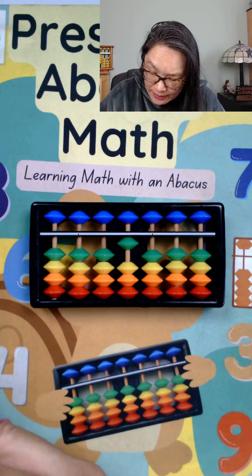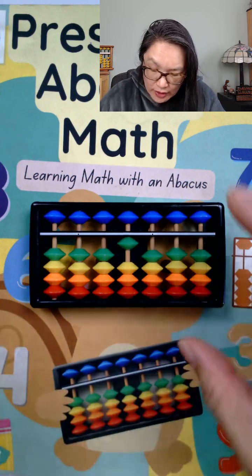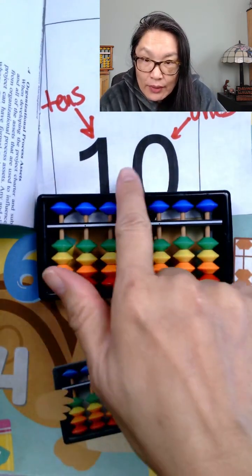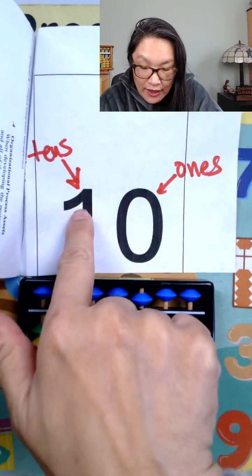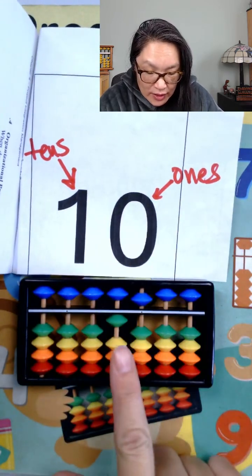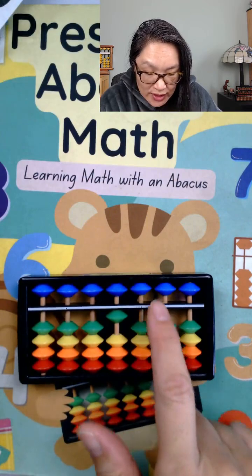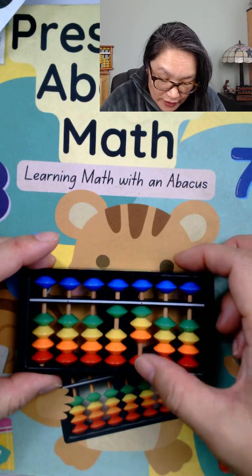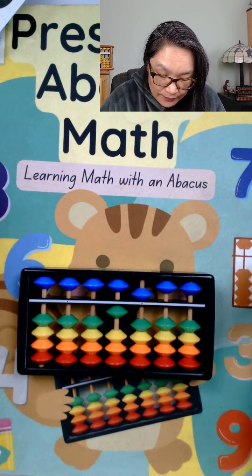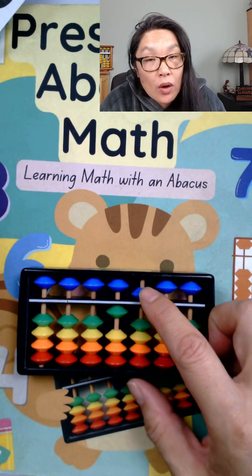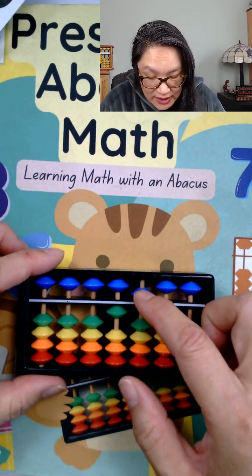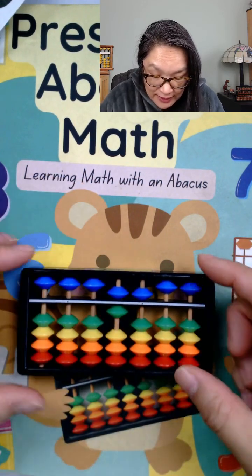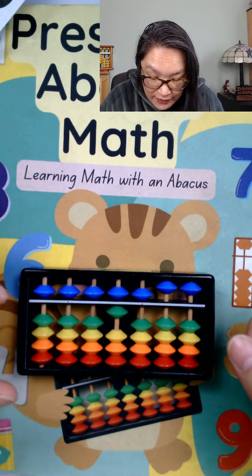We're just looking at the abacus right now. So we're learning to read the abacus. This is how I write 10: I have my tens and my ones. So this is what 10 would look like. Then we have 11, 12, 13, 14, and then 15. All the top beads will always have a value of 5. This is 5 and then this is 5, but this is not 5. This is 60.